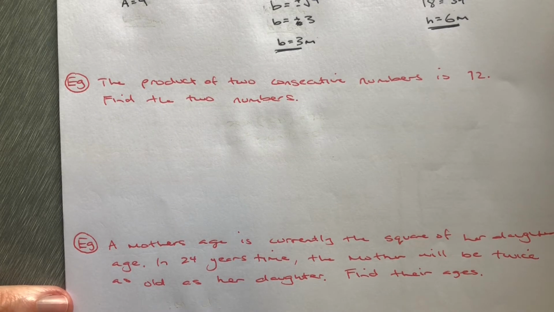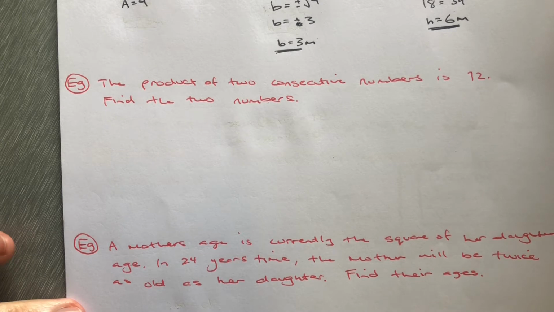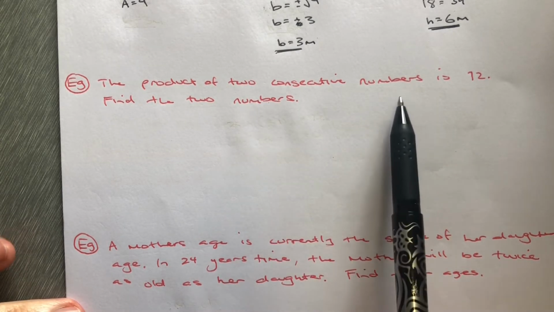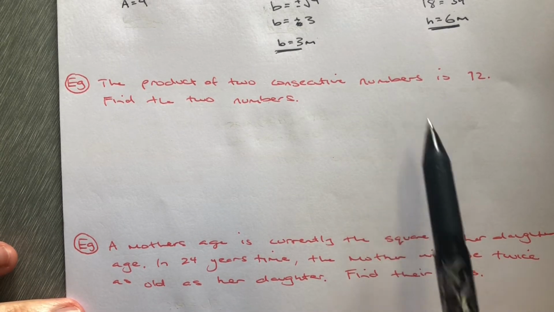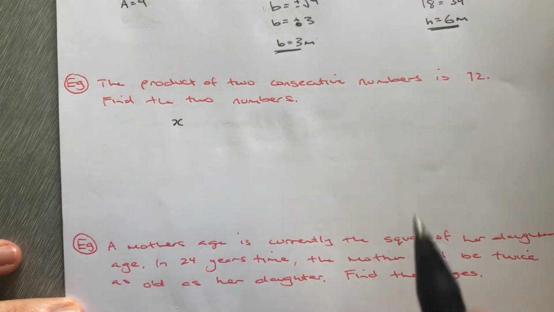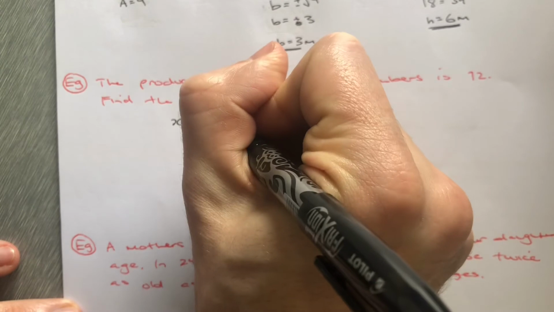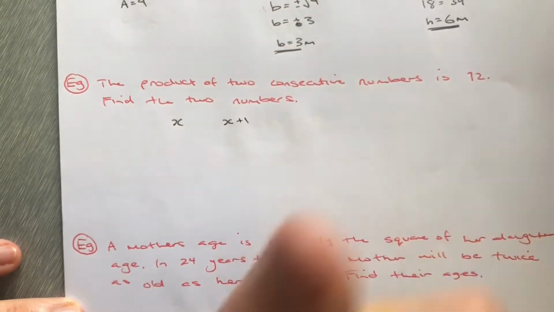The product of two consecutive numbers is 72. Find the two numbers. Seems like they haven't given us much information here. I think this might be reasonably hard to start with, but we want two numbers that we don't know, and those numbers are in a row, aren't they? So the first number that I don't know, I'm just going to say that's x. And the next number would have to be x plus 1 because it's just the next number along. Consecutive means the next one. So our first number is x, and our next number is going to be x plus 1.